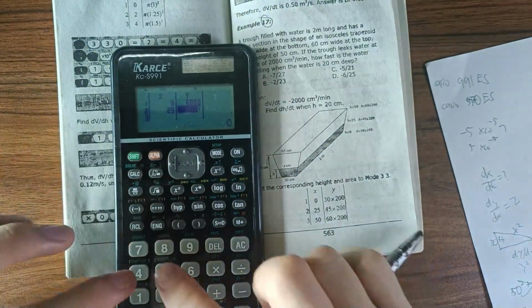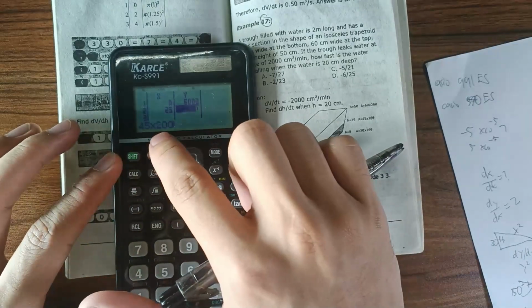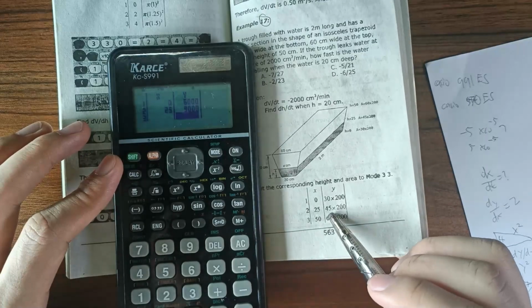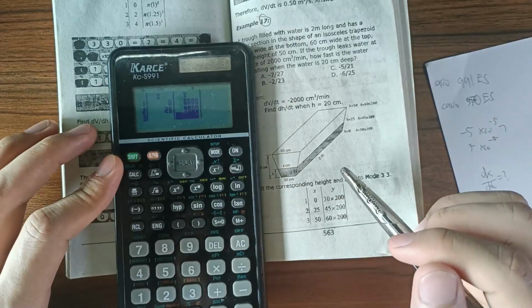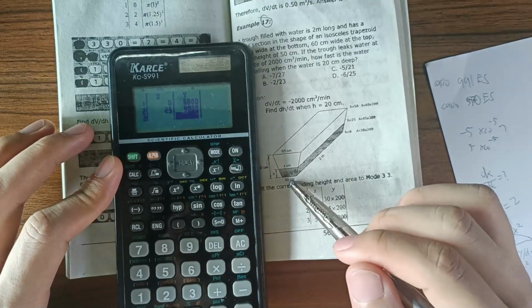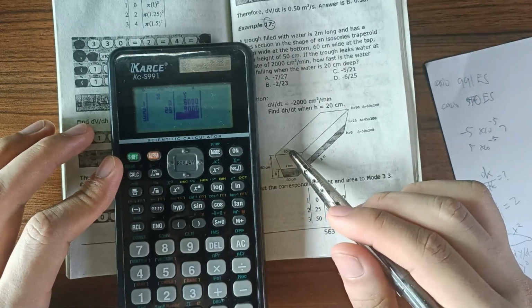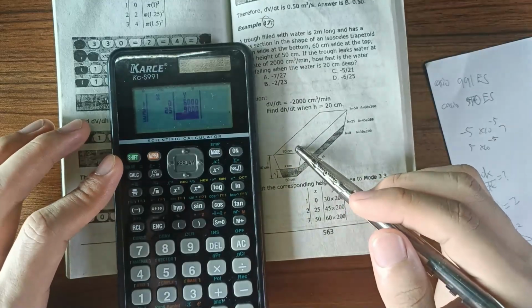Next, what's the area? 45 times 200 centimeters. How did we get to 45? Because the average of 30, which is the measurement at the bottom, and the measurement at the top, we get the average of these two, and then we will get 45.